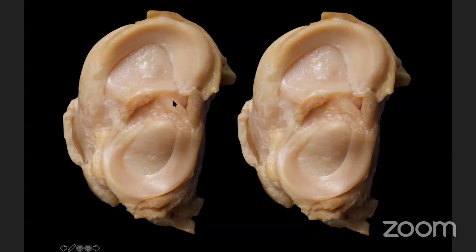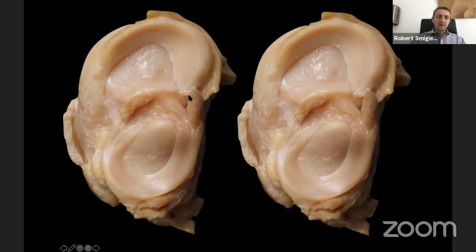Yeah, we can see it. The PCL is the center of rotation. And of course the posterolateral corner is here, and the PCL has not such a big contribution. If you just fix the knee in the proper rotation, the PCL plays an important role, but not as important for the rotational instability. That's the center of rotation.